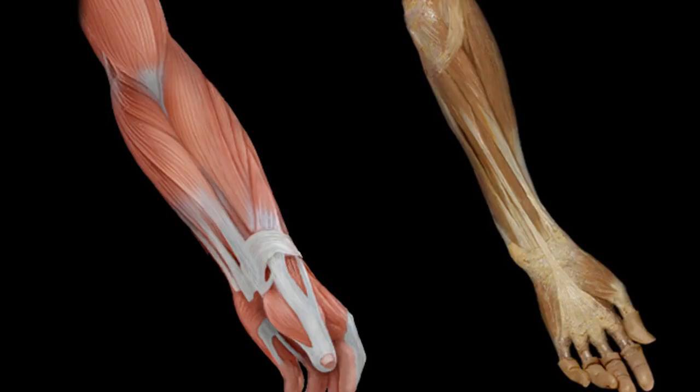Next, I want to show you extensor carpi radialis longus. Again, we have that sort of palm up view or anterior view that we're dealing with. Now, here you can see it here. So again, it's on the radius, as we know. It's going to help to extend, okay? And what is it going to help to extend? Well, remember, it's going to help to basically extend and abduct the wrist on the thumb side. So we have that abduction here. That means it's going away from the midline.